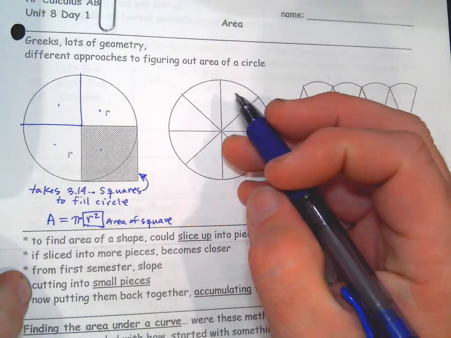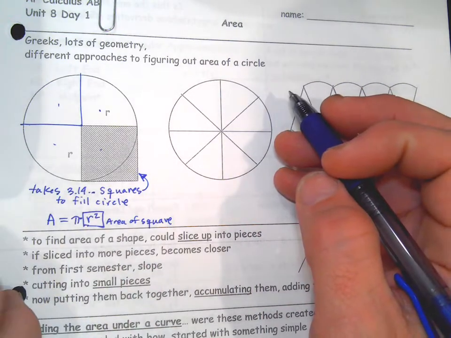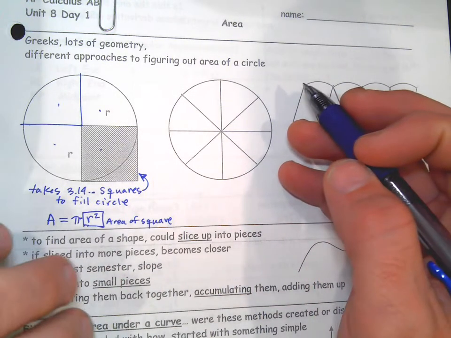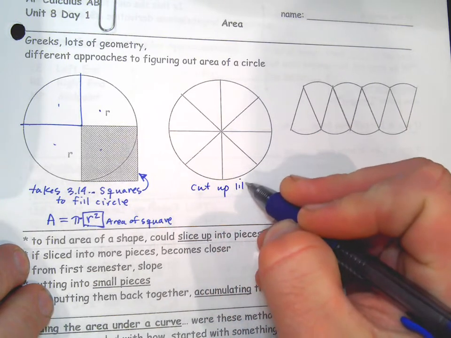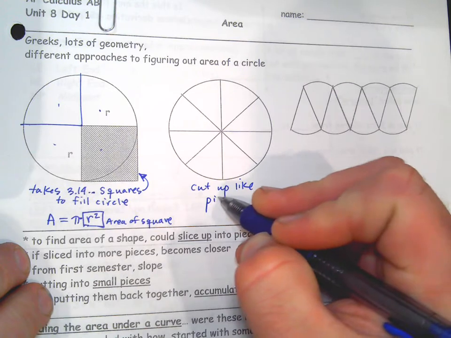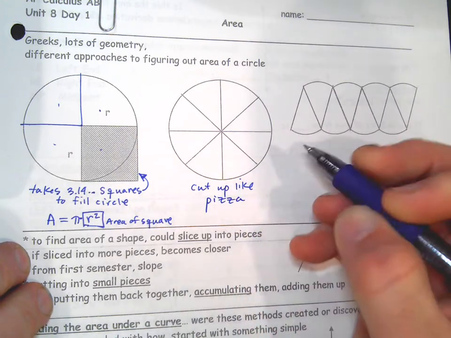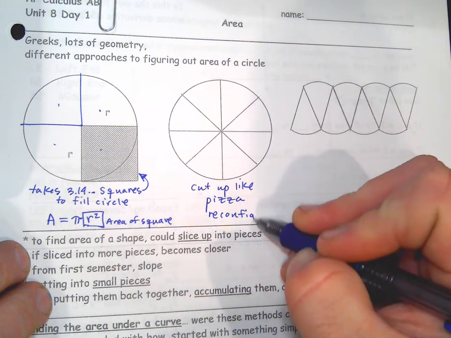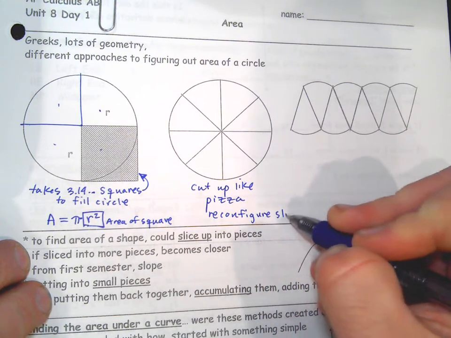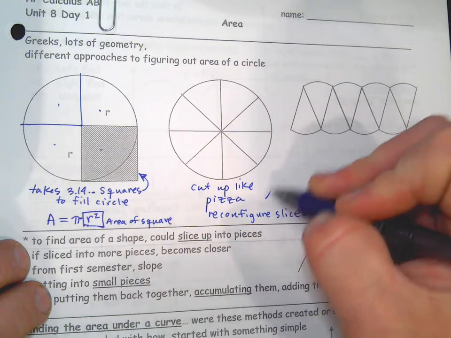We could cut it up other ways, like a pizza. And then if we do that, here's something interesting we could do. We could reconfigure the slices over here.